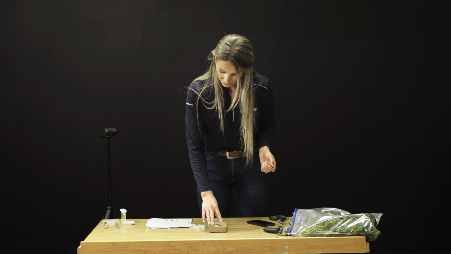Once you have covered each of these and secured them, you mix vigorously and then let sit for 5 minutes.